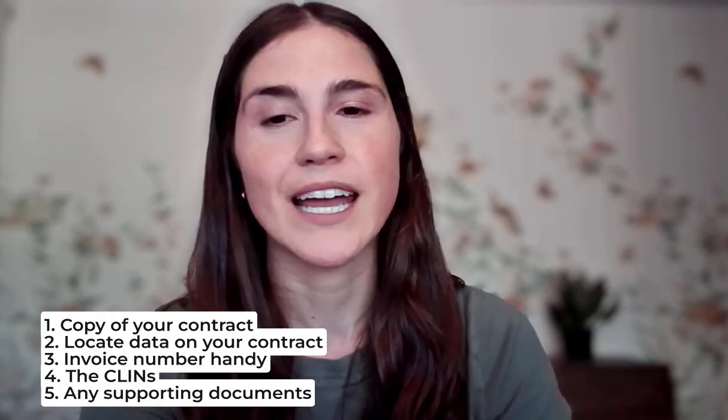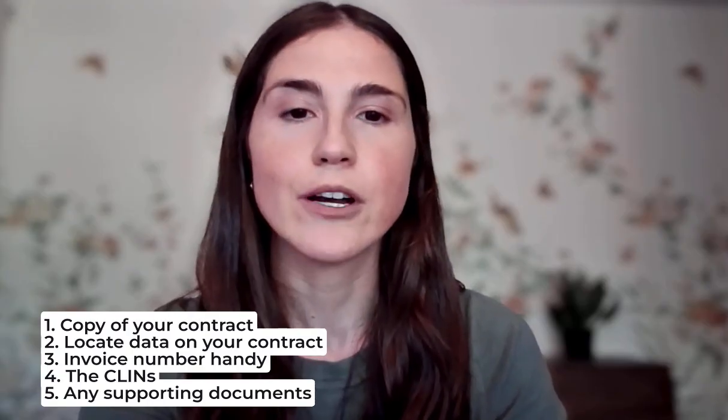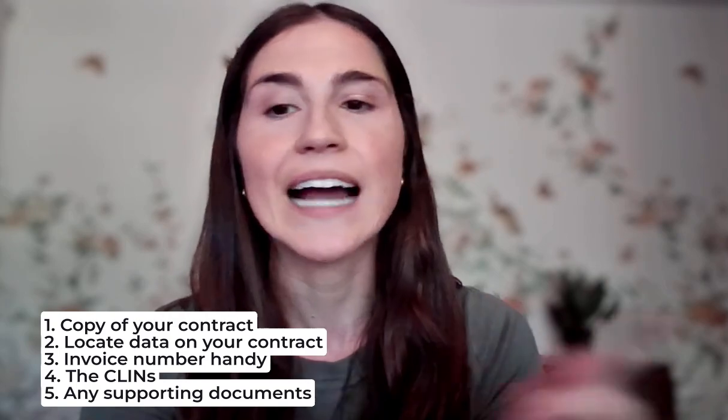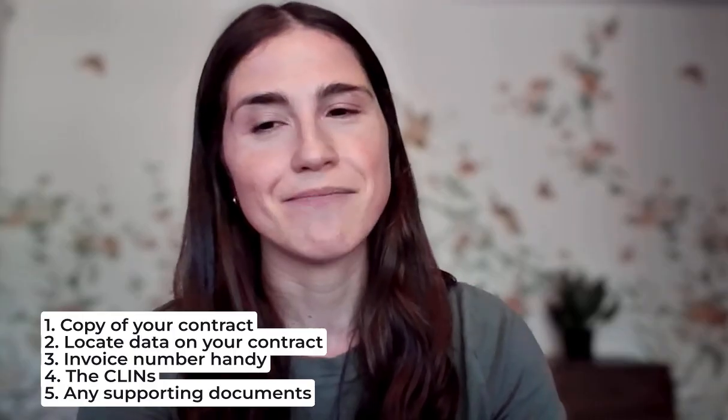First up, a copy of your contract and any modifications. Have it open on your screen or print it out right in front of you. I'd prefer you print it out so you can circle and highlight any important data. Don't even try to do this from memory.